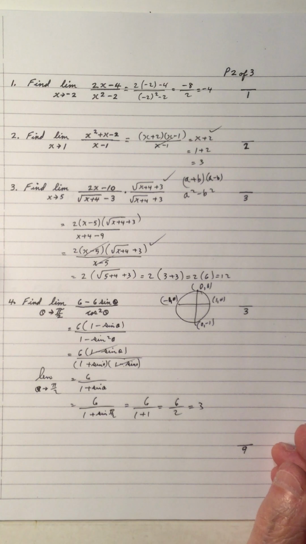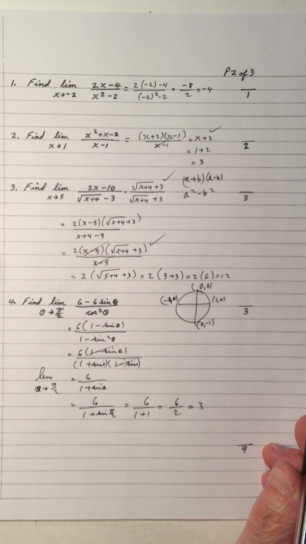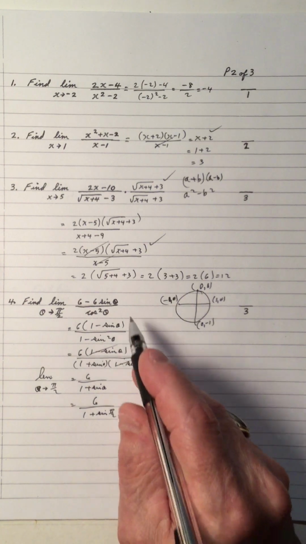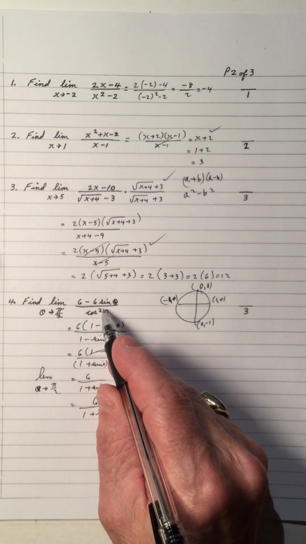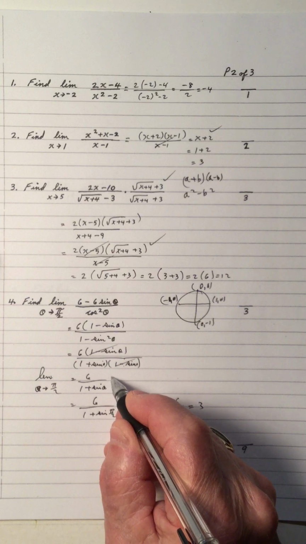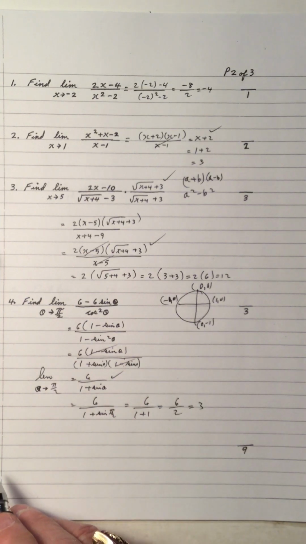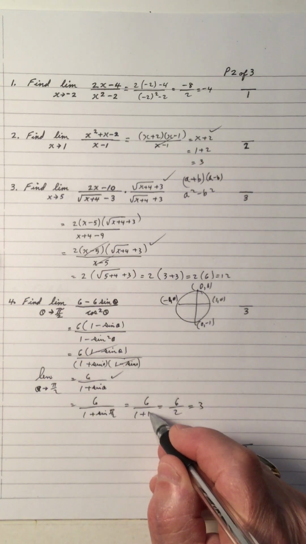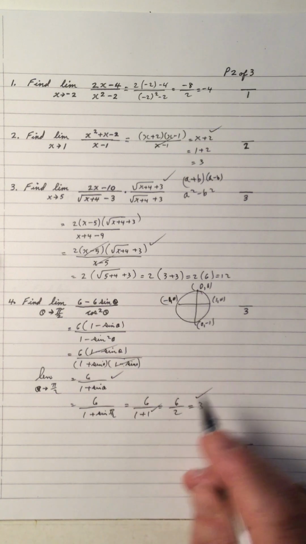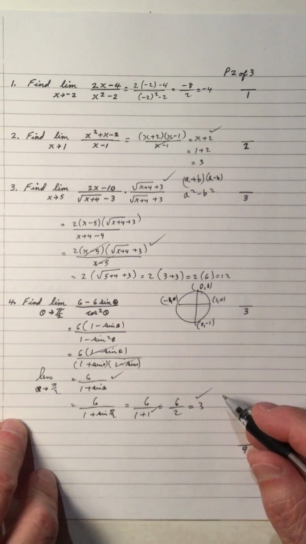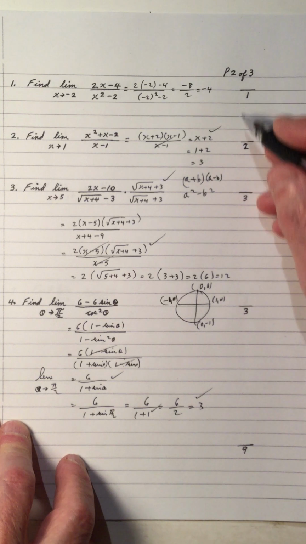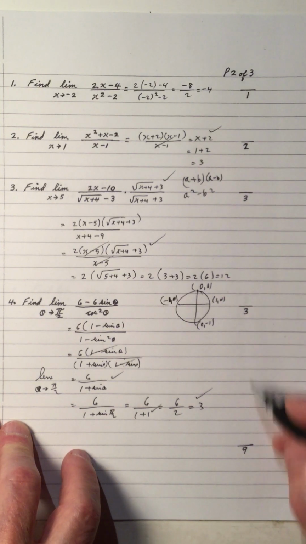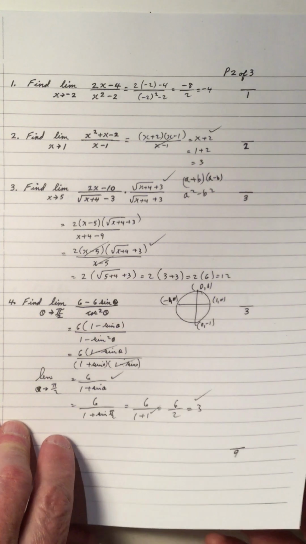So 3 marks for doing this question. The main part is to simplify this down. If you get it simplified to here, you get a mark. If you subbed in and got a 1, you get a mark. And if you got 3 worked out, 3 marks altogether. And so when you get that done, you add up, and that is 12. Okay, next page.